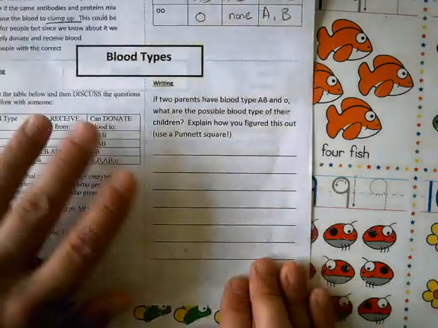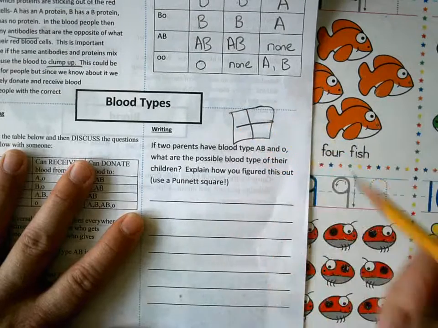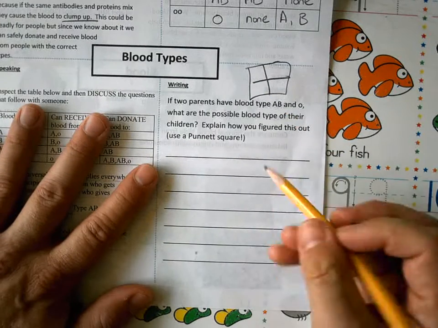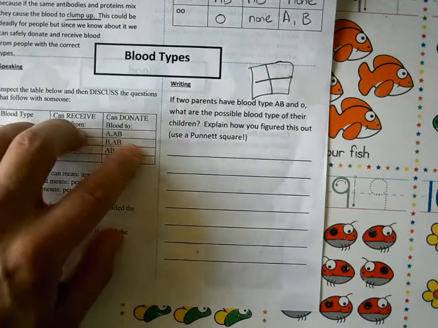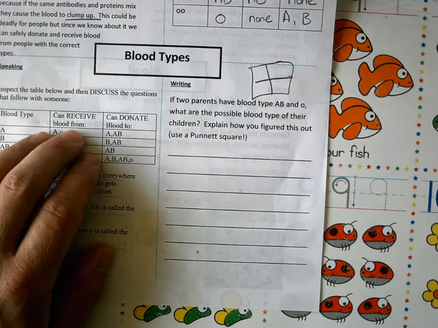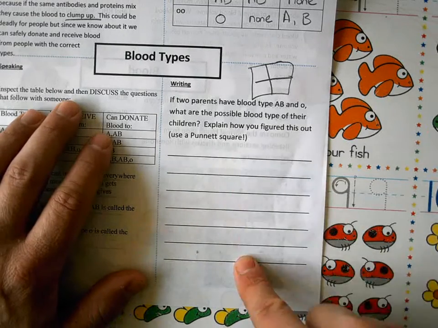Then lastly, I would like you to revisit the idea of a Punnett square. Remember, the Punnett square is this thing. And I'd like you to try and explain this question. If two parents have blood type A, B, and O, what are the possible blood types of their offspring? Try and explain your answer in a sentence or two here.